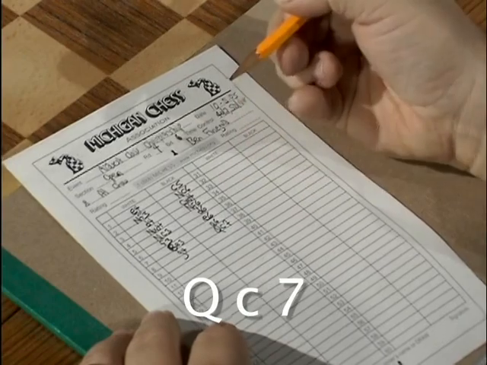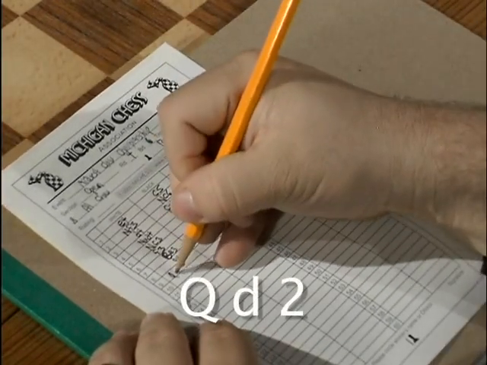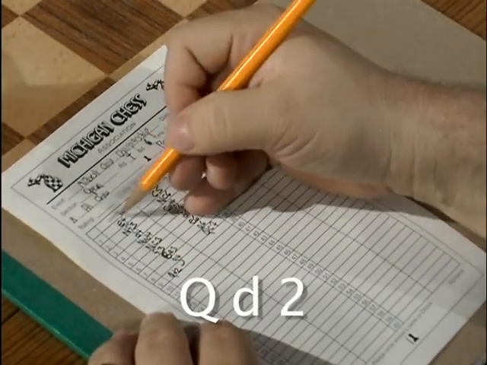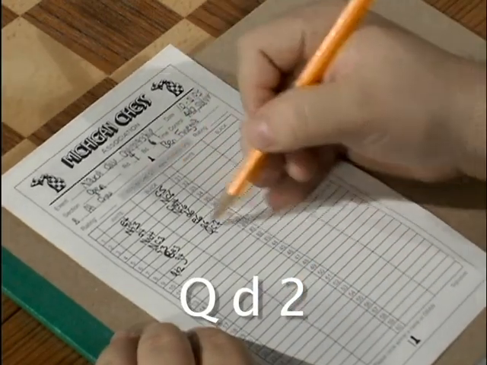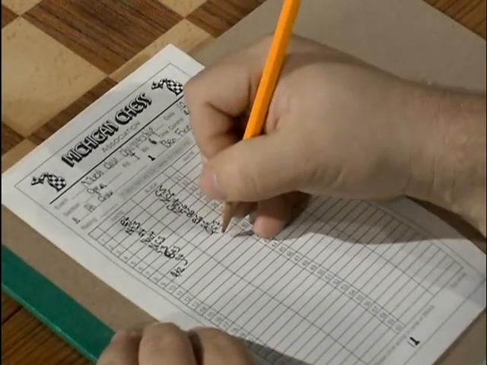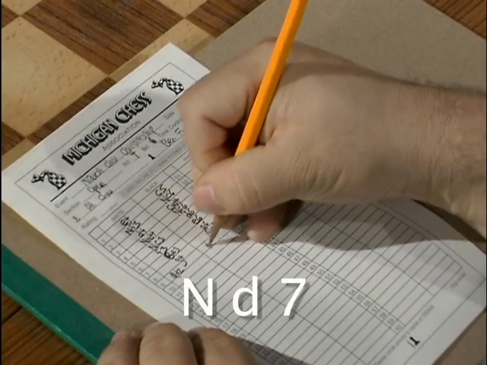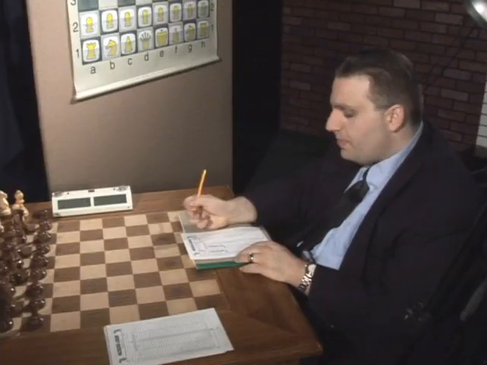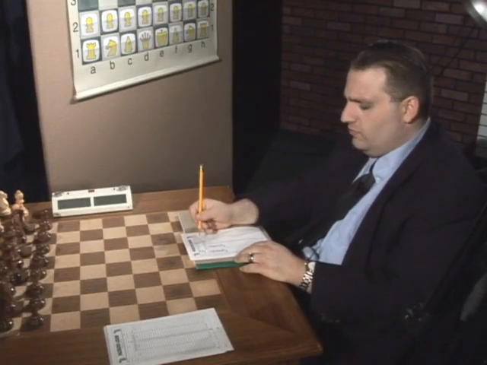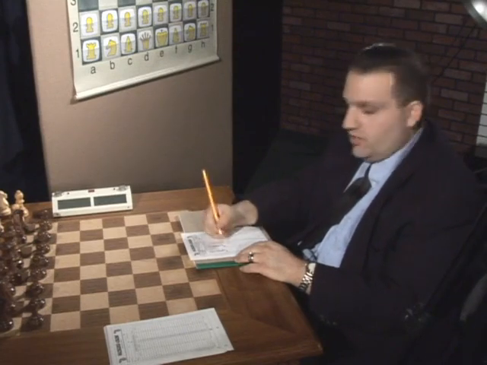Notice the capital Q for queen. My opponent played queen to D2. Notice how white's moves all go on this column, black's moves on this column. I then played the move knight to D7. Now, my opponent made an interesting move, which is difficult to write down in algebraic notation.